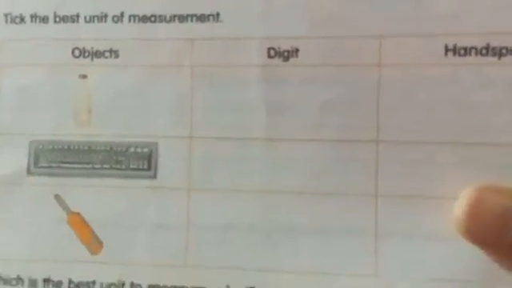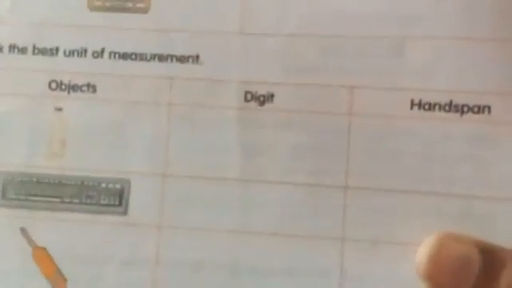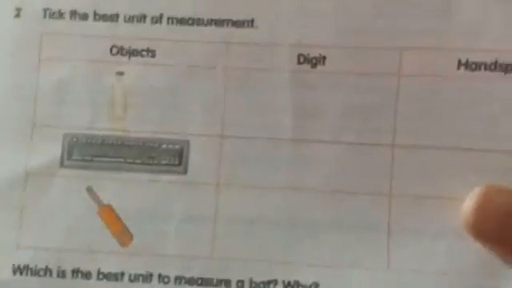If it is not, tick wrong. Next, keyboard and bat, you have to use the appropriate unit. Next, third one, which is the best unit to measure a bat? Digit or hand span? Why? You have to give the reason also.